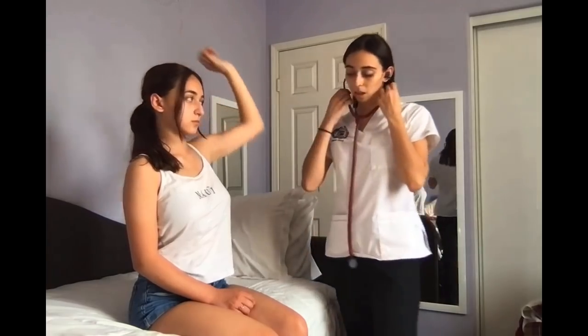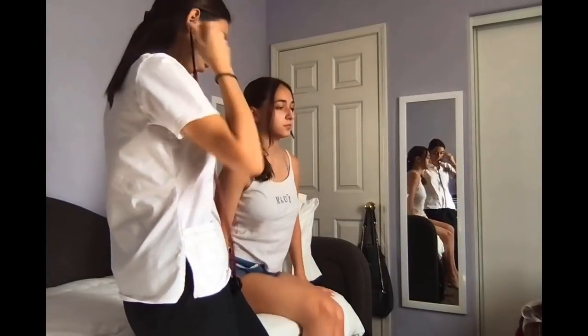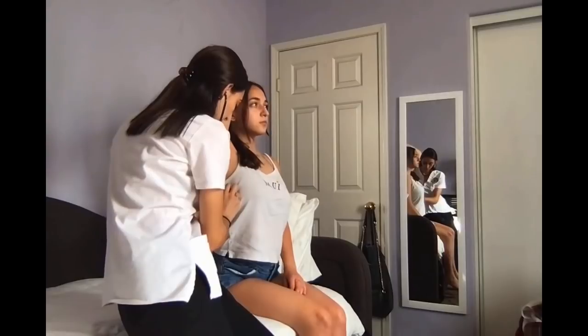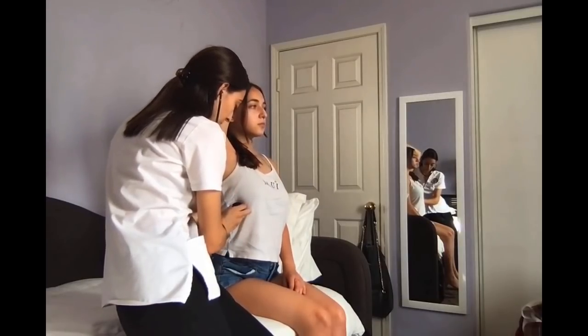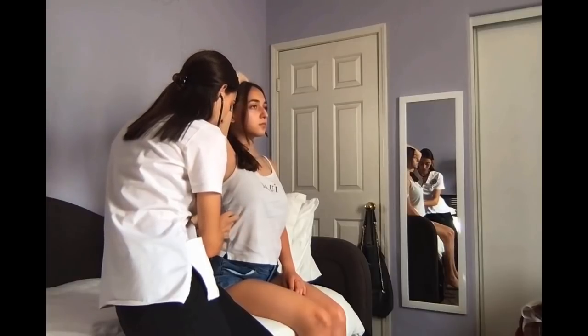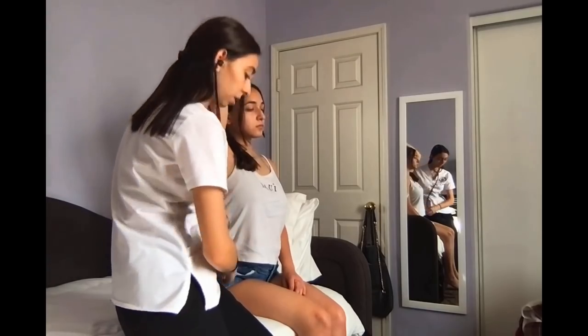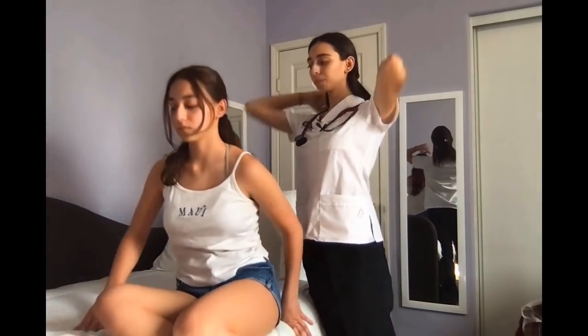Alright, and I'm going to do the right side. Alright, so the lung sounds appear to be clear, no signs of abnormal or adventitious lung sounds. Next, I'm going to move on to the posterior chest. So I'm going to have you face that way for me, please.